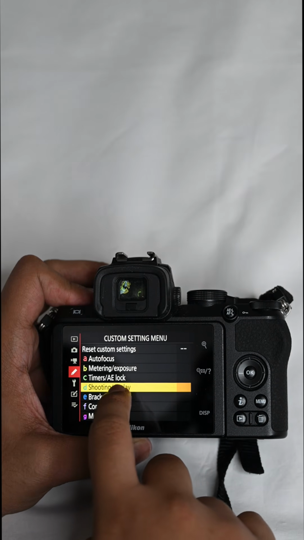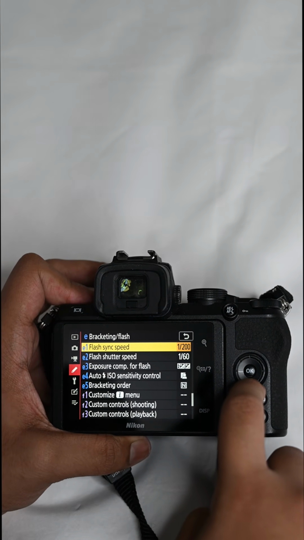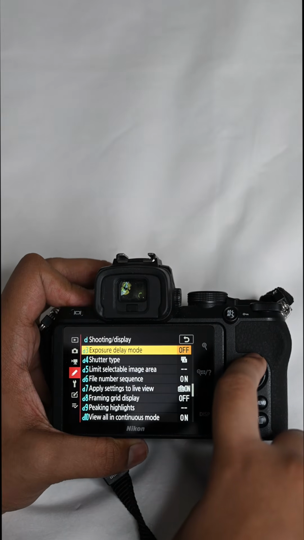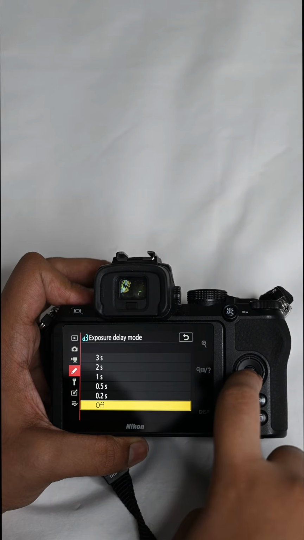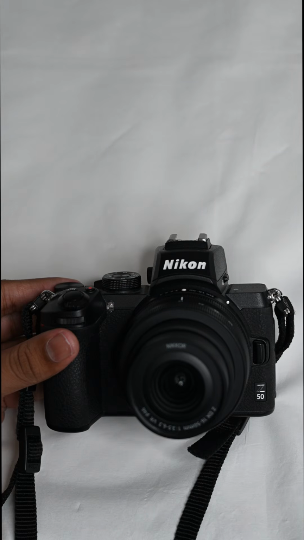Exposure delay mode reduces the camera shake by delaying the release of the shutter until 0.2 seconds to 3 seconds after the shutter release button is pressed. Select off for exposure delay mode in the custom settings menu.